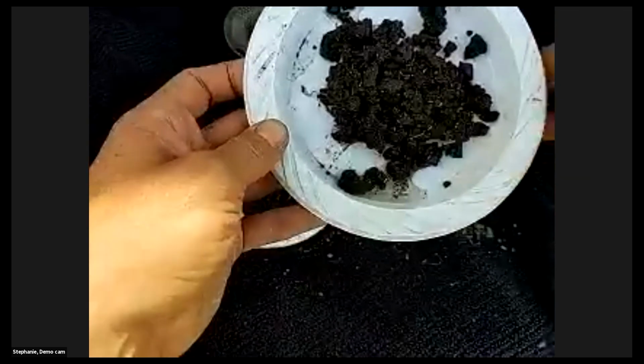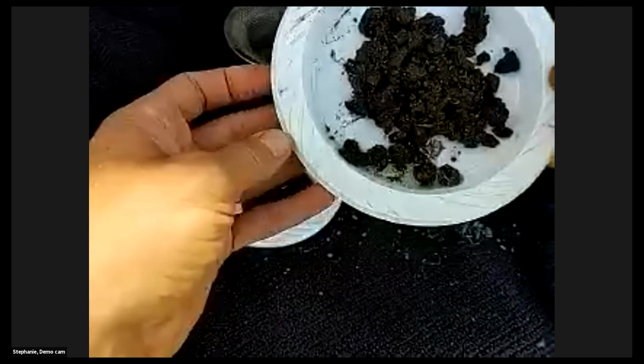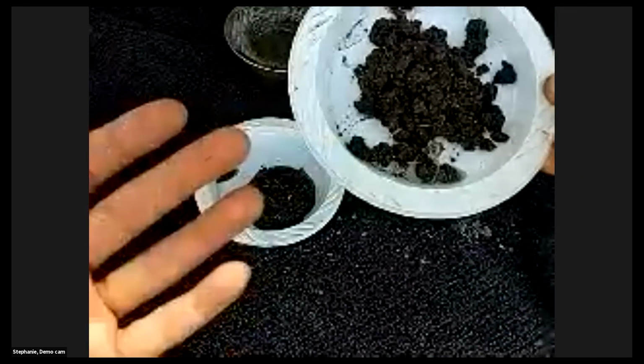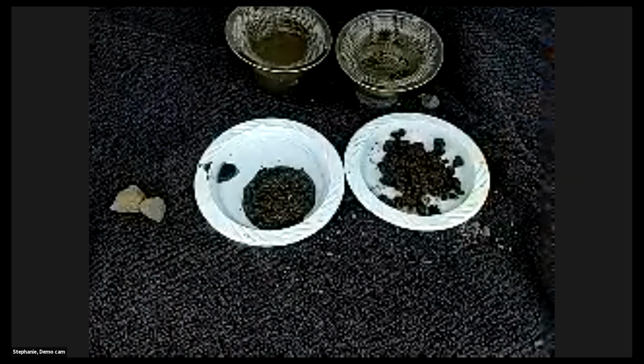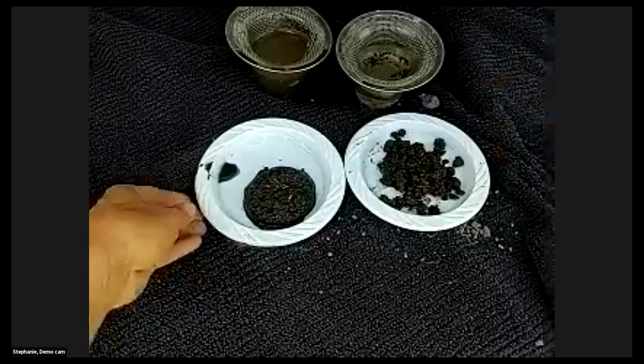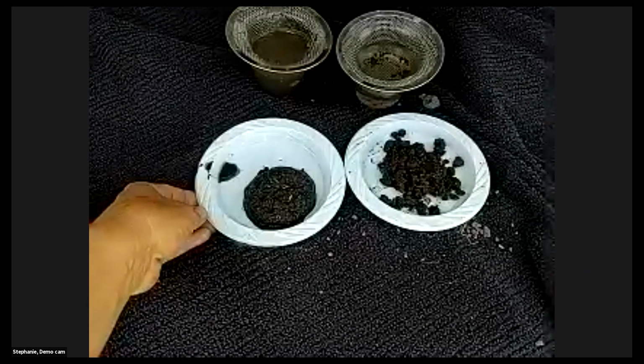We have a little bit of water coming out, but we notice it's not a ton of water and it's actually still pretty clean. The more organic matter you have in your soil, again, the more water is going to be held in the slump.